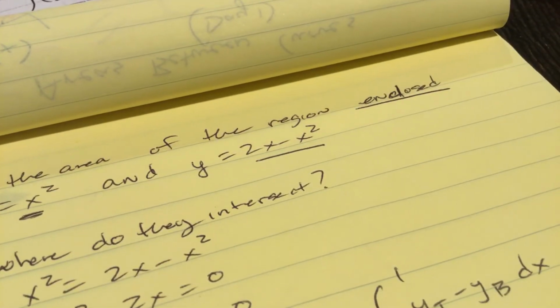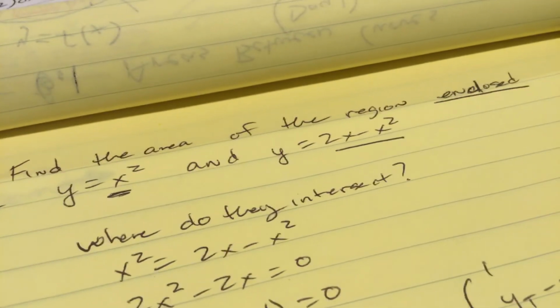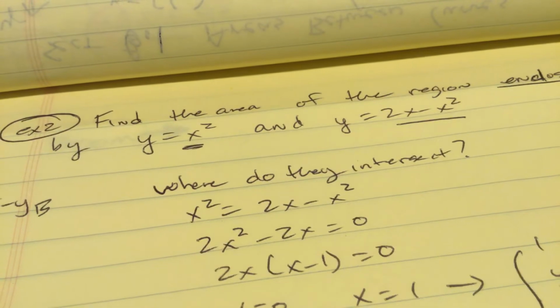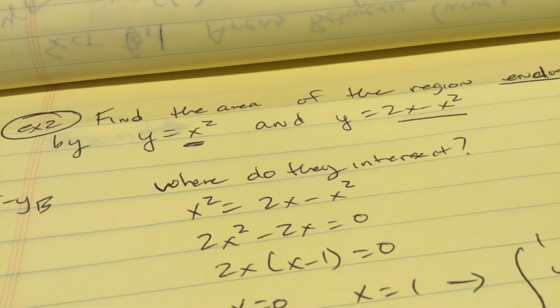Find the area of the region enclosed by y equals x squared and y equals 2x minus x squared. So notice, I didn't tell you that they're bounded by like x equals -1 and x equals 2. I didn't give you the bounds. So if they don't give you the bounds, you have to find the bounds. How do you find the bounds? This thing's being enclosed, so they have to intersect somewhere.